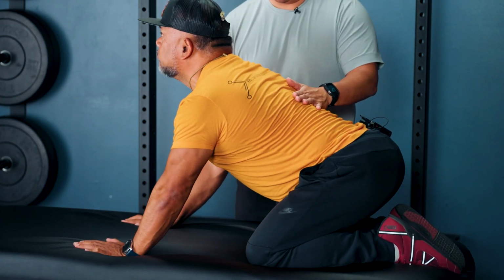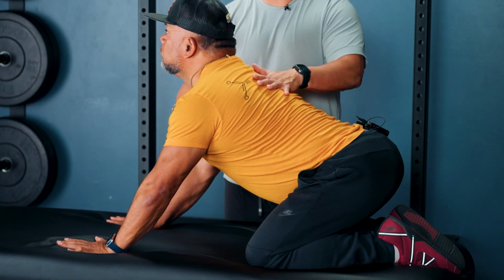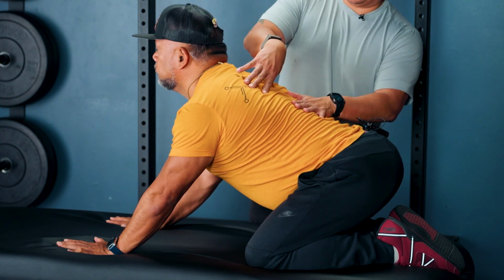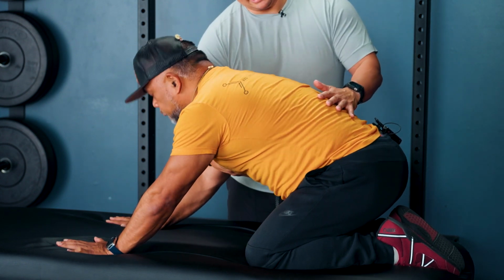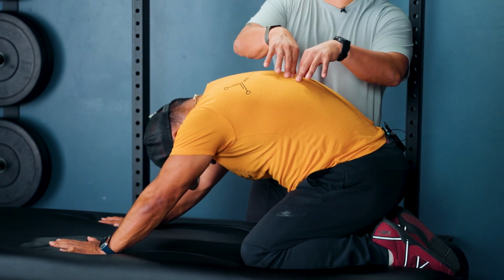Bring your hands out a little bit further here. There you go. Perfect. And he's going to push his chest down to the floor while he's bringing his shoulder blades back slightly. There you go. And then now he's going to round out again as far as he can go. And then he can drop it back down.